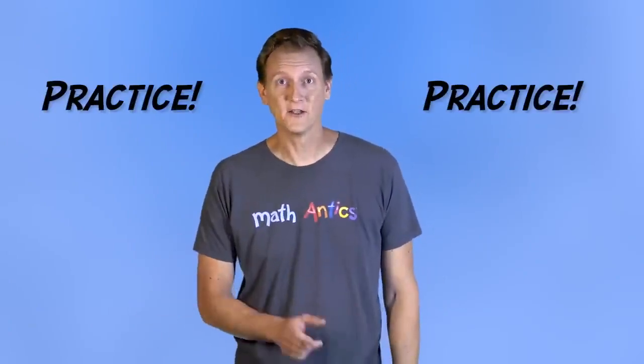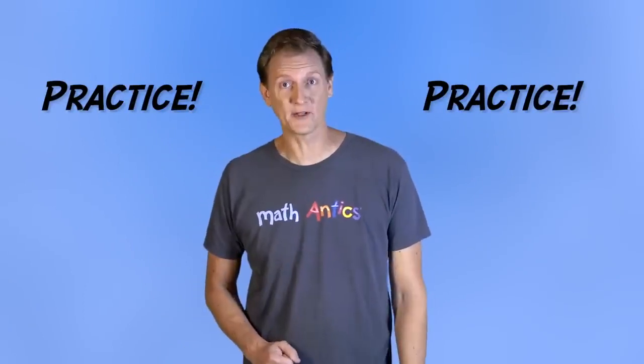And what's the best way to understand how exponents really work? Yep, you gotta practice. So be sure to do some problems with exponents on your own.